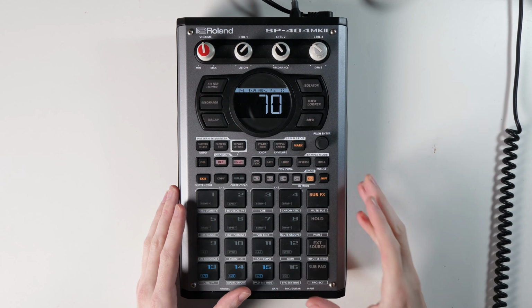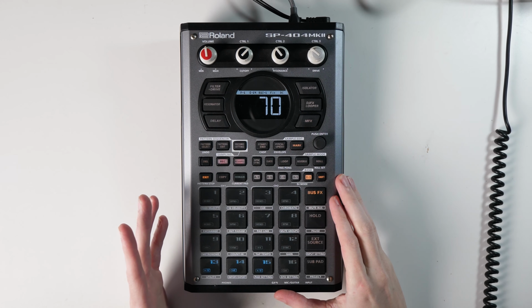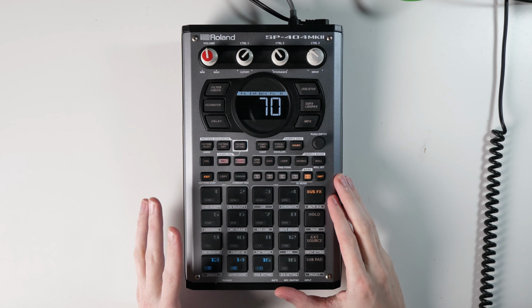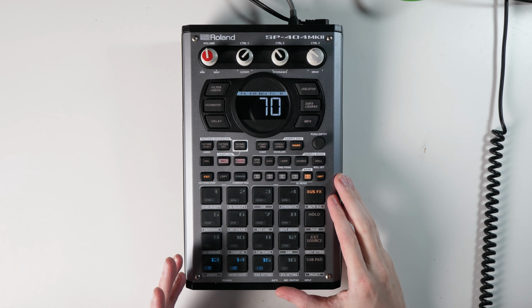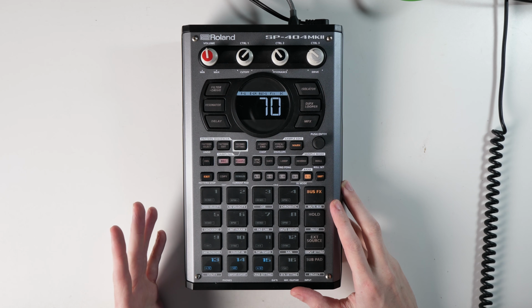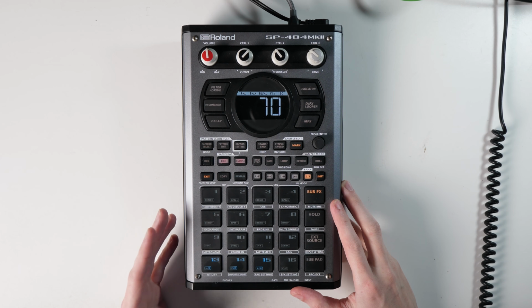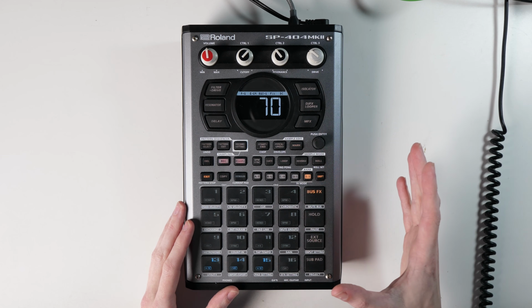As you can see, today I have the SP404 Mark II on the table, but what I will say about this video is that you don't necessarily need to be on this device. This is just a general beat making thing that I'm going to explain today. I'm just going to use this device for demonstration purposes, but hopefully whatever you make beats on, this should apply.